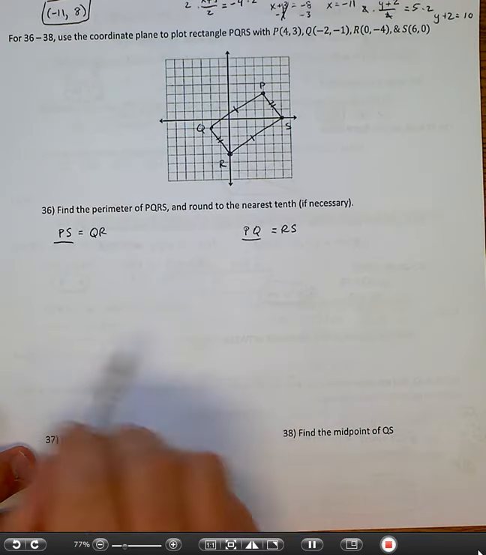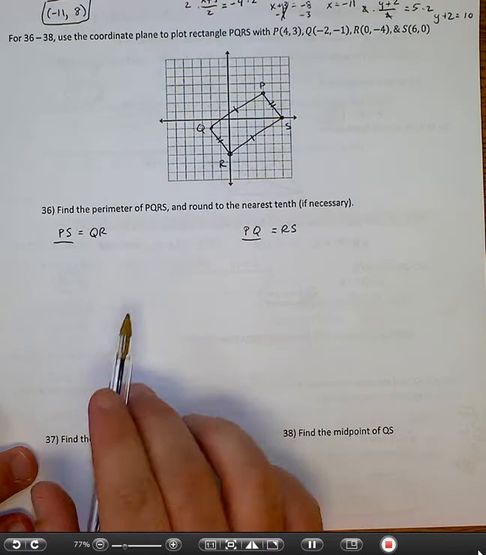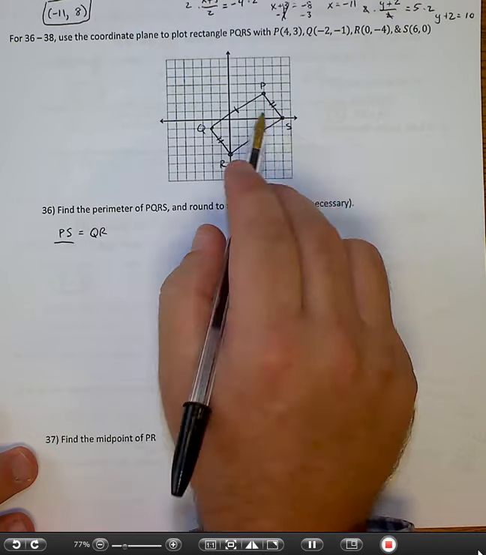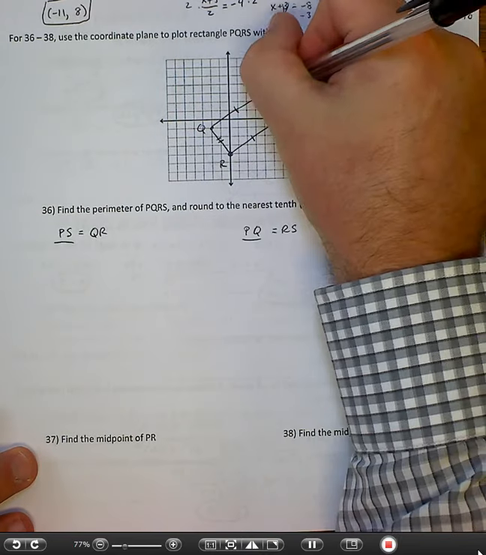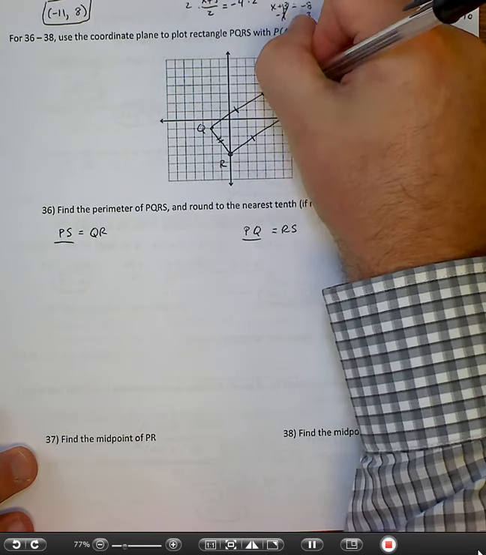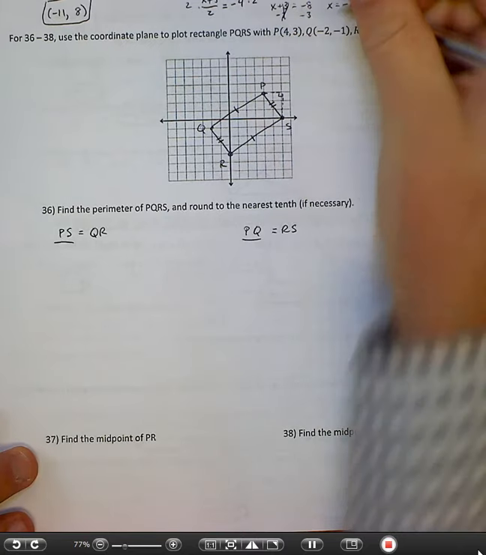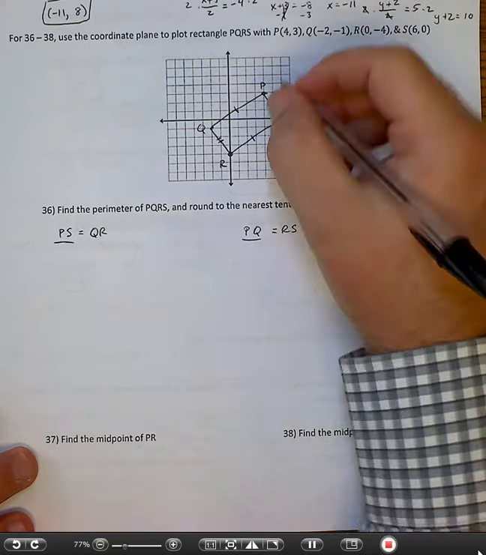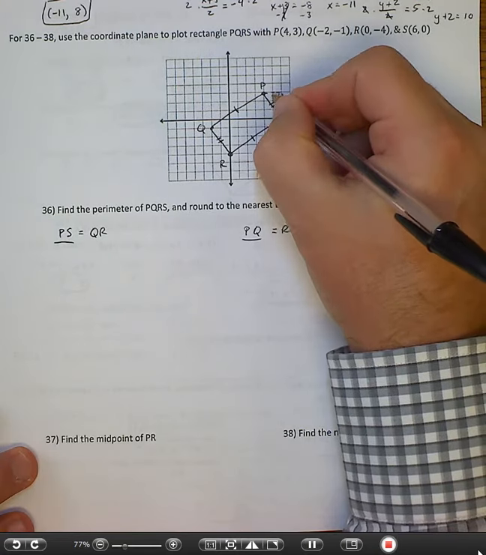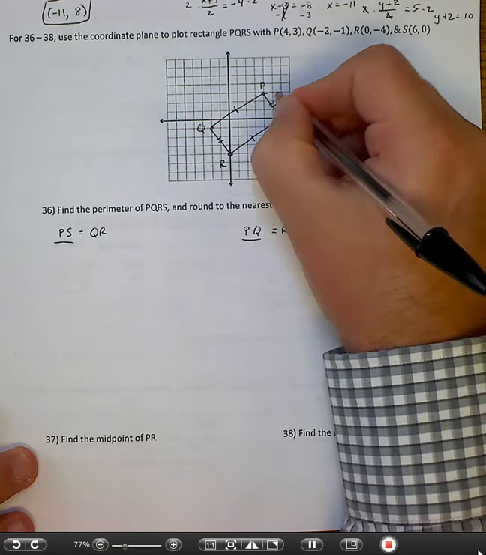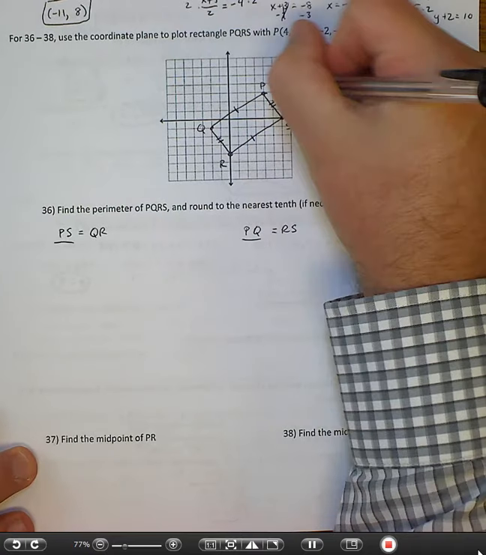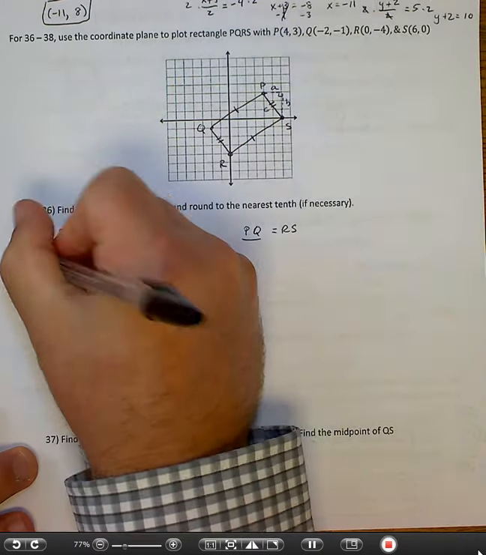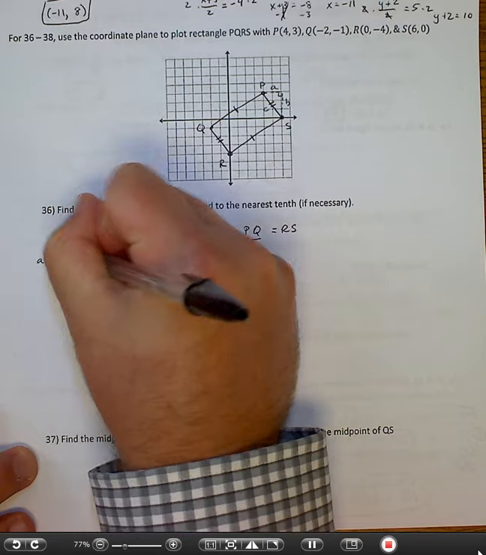Actually, you know what? I am going to show you how I'm going to find the length of PS by using the Pythagorean theorem. Could you use the distance formula? Absolutely. But I just drew a right triangle right here. This is A, this is B, and this is C. So A squared plus B squared equals C squared.